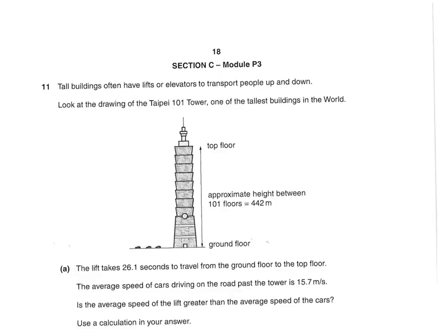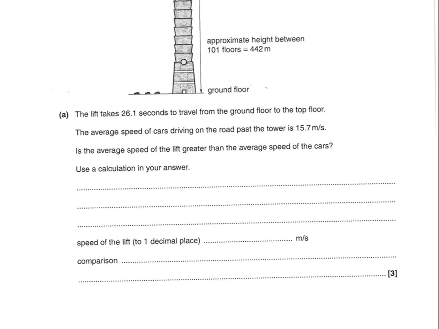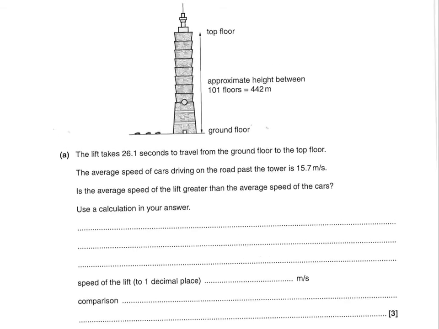So now on to the physics section. So first question, tall buildings often have lifts or elevators to transport people up and down. Look at the drawing of Taipei 101 Tower, one of the tallest buildings in the world. There it is. It says the lift takes 26.1 seconds to travel from the ground floor to the top floor, and the average speed of the cars driving on the road past the tower is 15.7 meters per second. Is the average speed of the lift greater than the average speed of the cars? Use a calculation in your answer. So essentially you've just got to work out what the speed of the lift is.